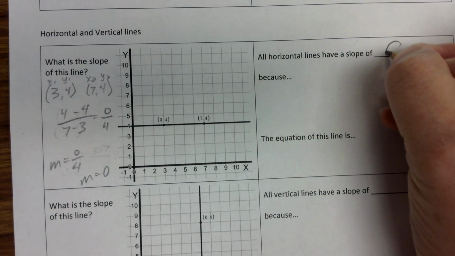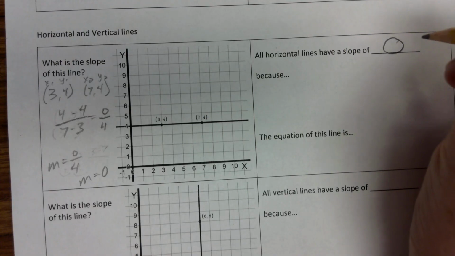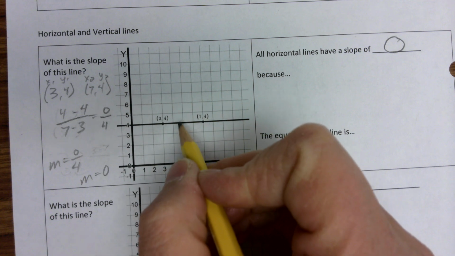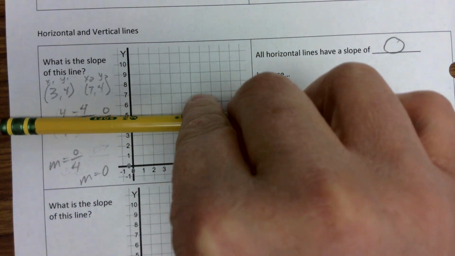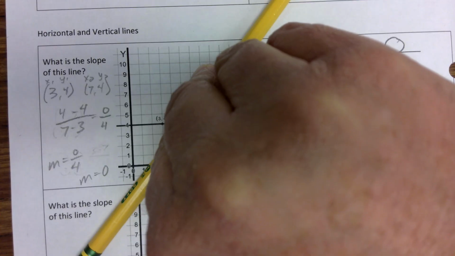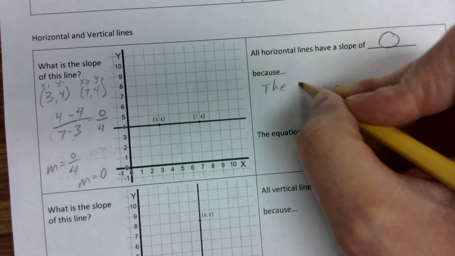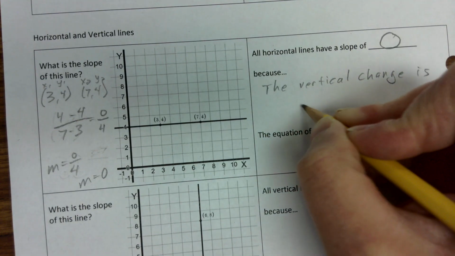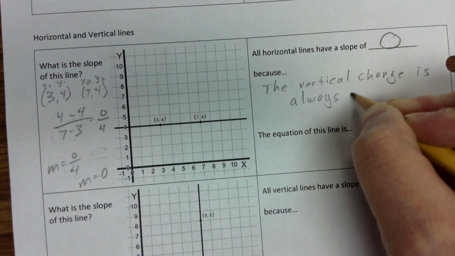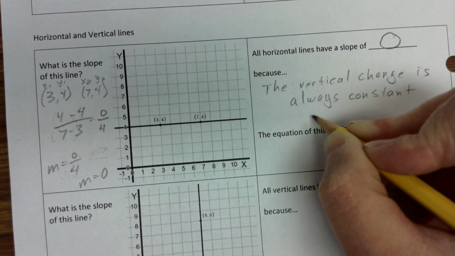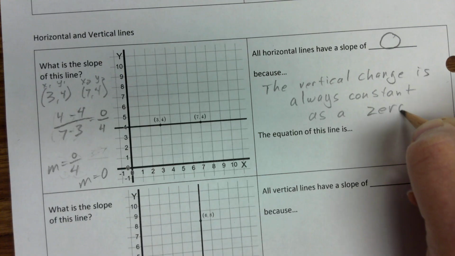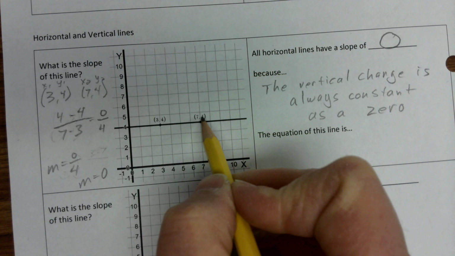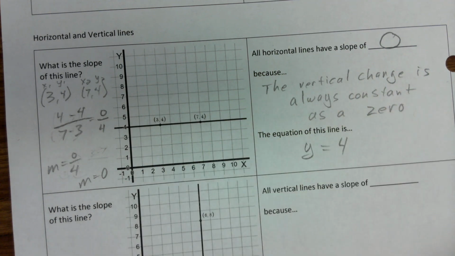So that's actually true for all horizontal lines, okay? Slope of 0, because your vertical change is always constant at 0. It never actually tips up, so you're never going to have a vertical change. Then when we look at the points, we can see that the y values are the same, and so the y values are always going to be 4. So because of that, our equation is going to be y equals 4.